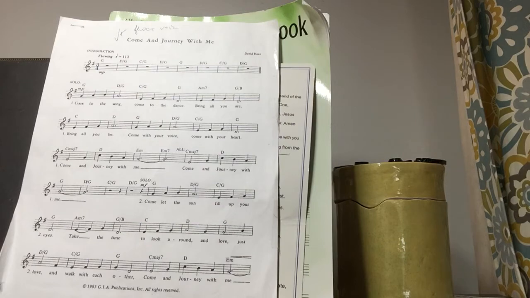There it is. It's a really pretty melody. When I practice it on the piano, it'll probably go a little quicker.